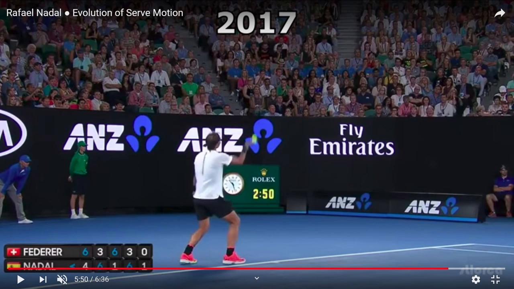Now, this is even a year further back. This is all the way to 2017, but I use this because I want to show you a better angle. Nadal is just tossing the ball, but you see how his legs are already flexed? He's almost sitting, almost like he's about to sit in a chair. He's bending his knees. Now, here's why this is important.